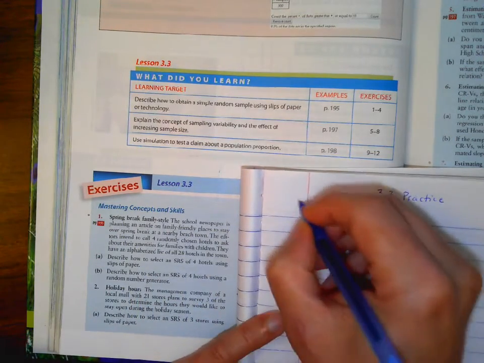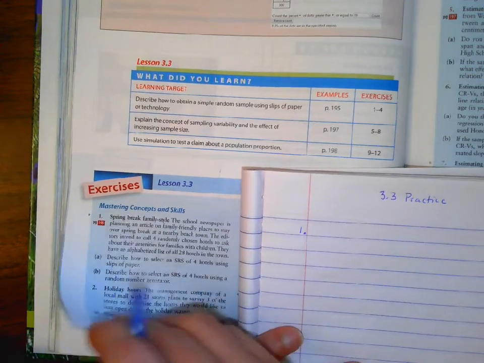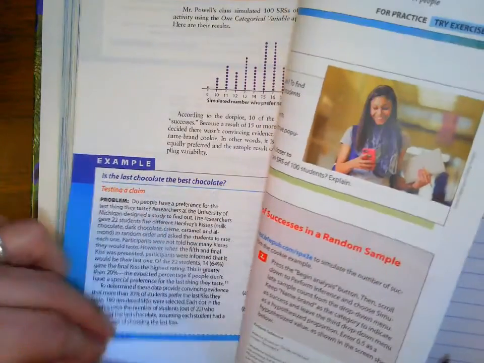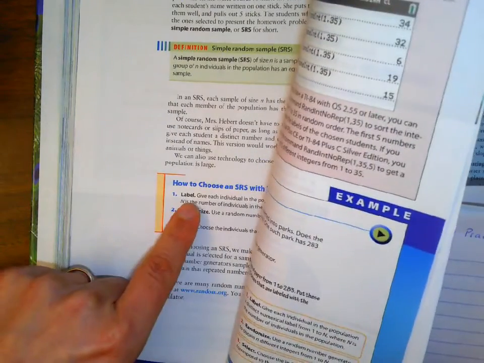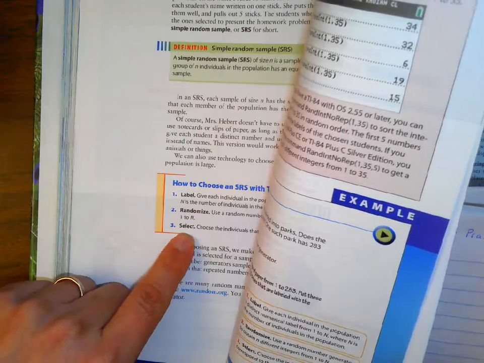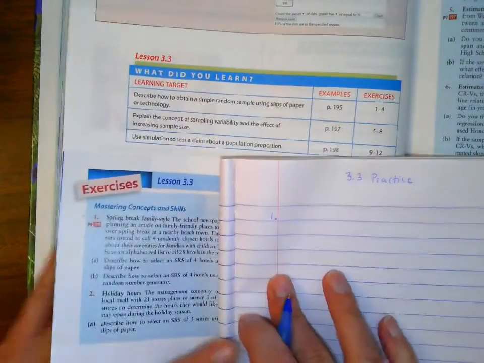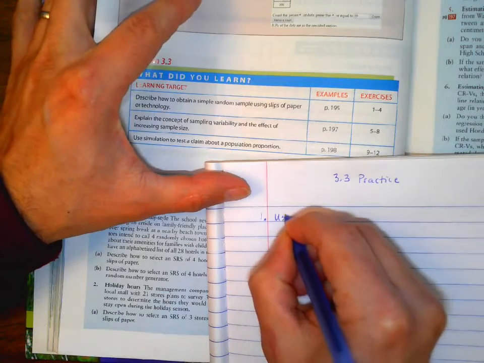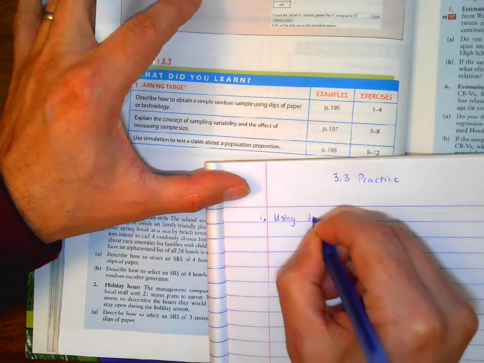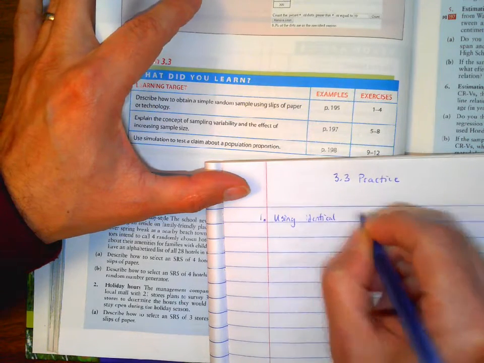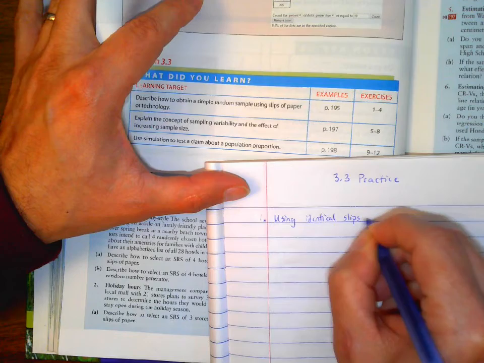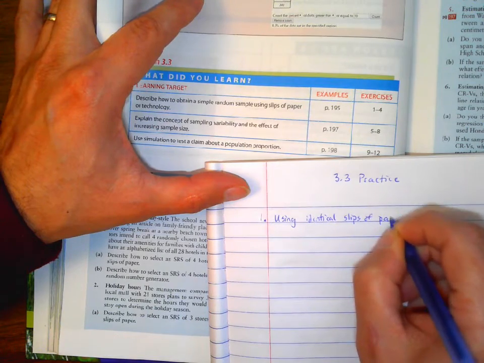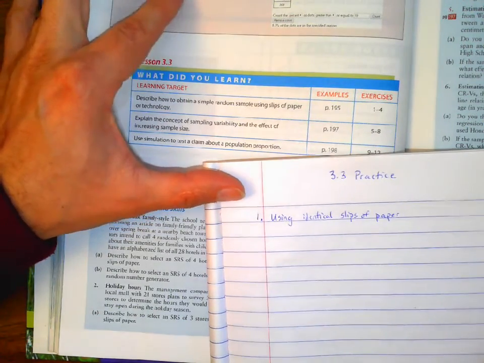Okay, once again, we have to do the label. If you remember back in the notes we took, you want to label, then randomize, and then select. So, using identical slips of paper. Identical means they're all the same. It means they're all going to have the same probability.